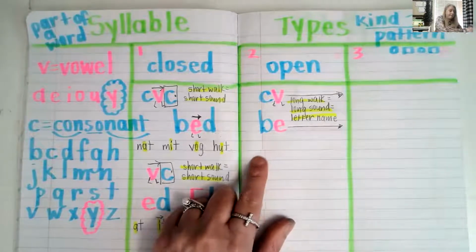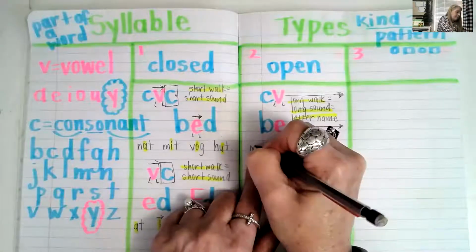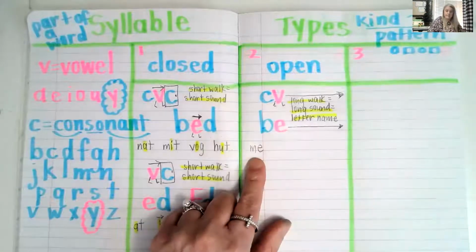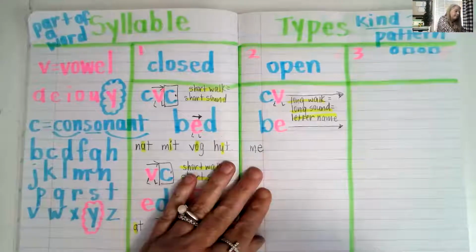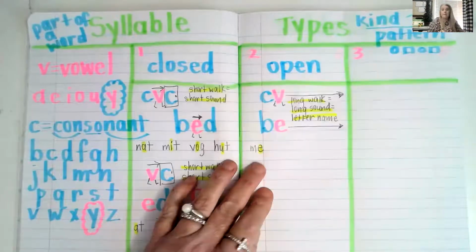Like, what about me? Let's highlight the vowel. Me, long walk, long sound, me.